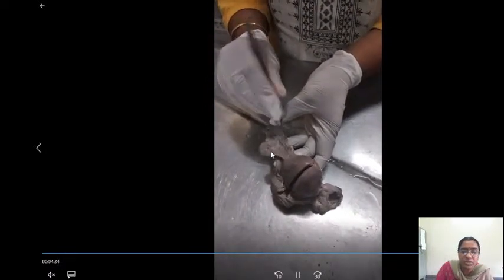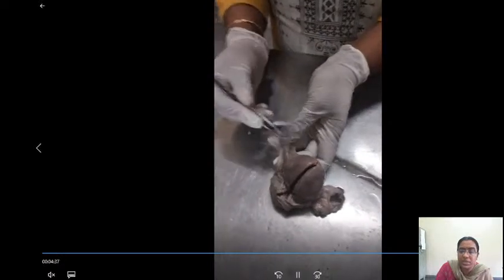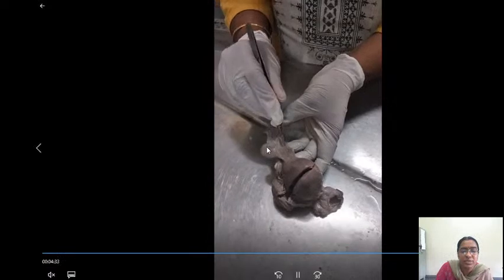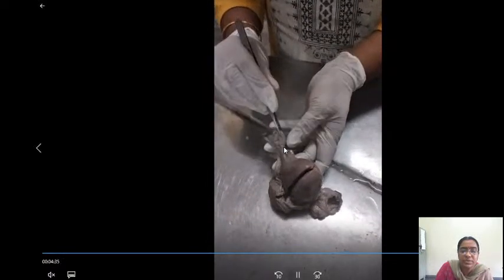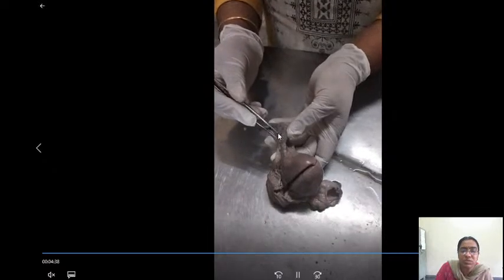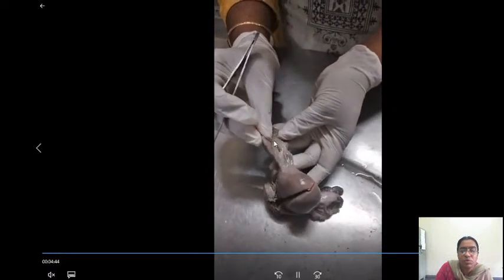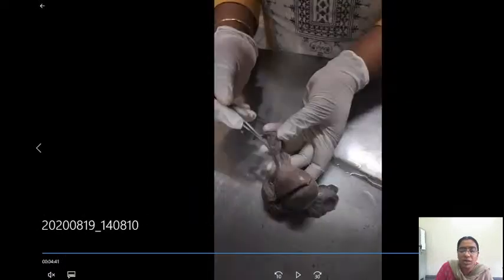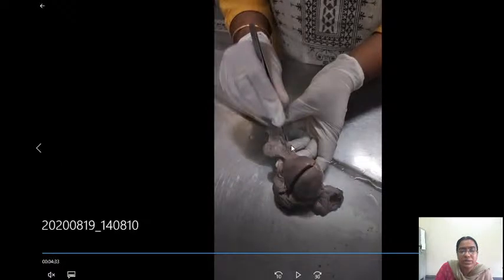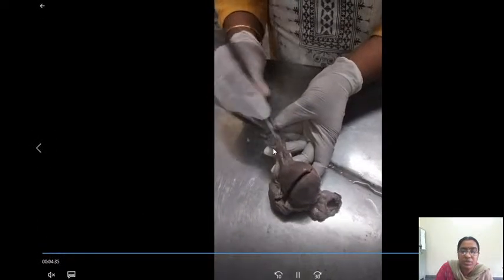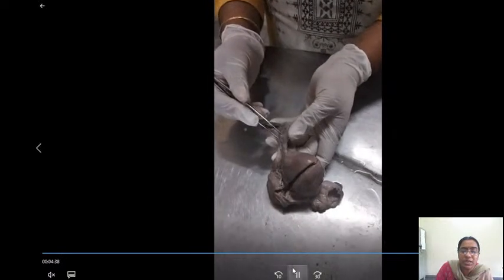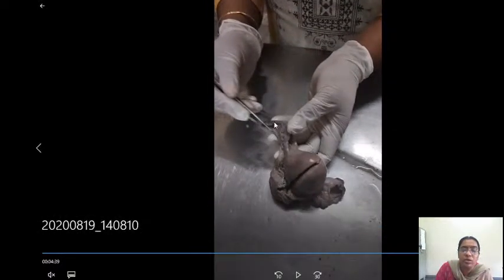Now coming after the borders, let's see the surfaces. When you see the surfaces of the ovary, as we have said, there are two surfaces. One is a medial surface, one is a lateral surface. The lateral surface of the ovary lies in a fossa which is called the ovarian fossa, whereas the medial surface of the ovary is in relation to the tube, the fallopian tube or oviduct. So this is the medial surface which is related to the oviduct or fallopian tube. This is the lateral surface which is lying in the ovarian fossa.